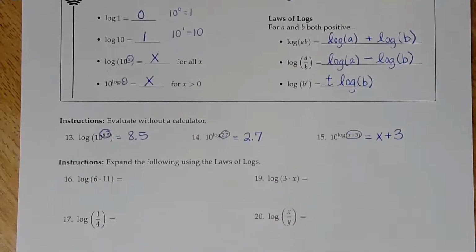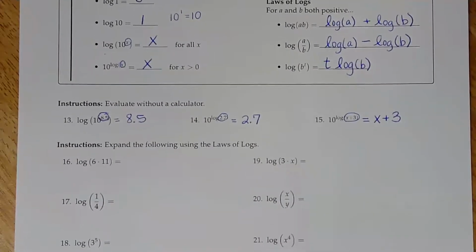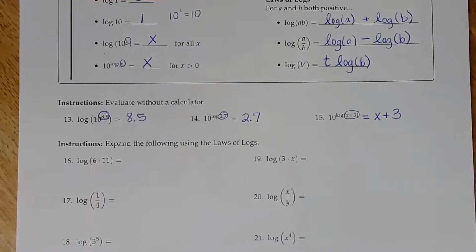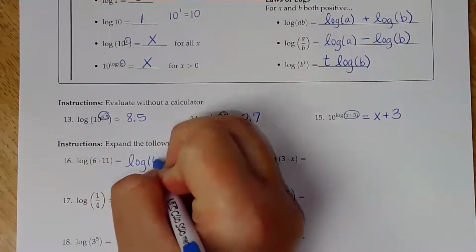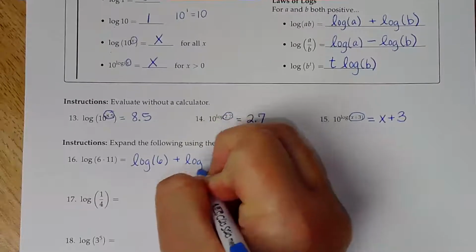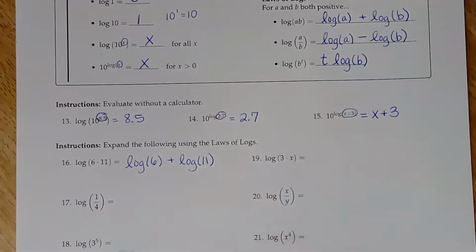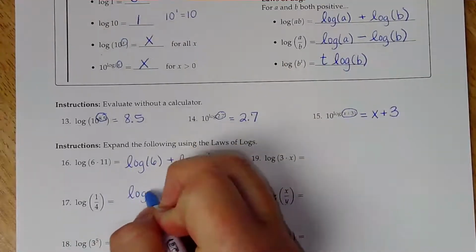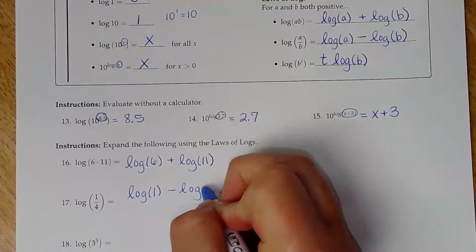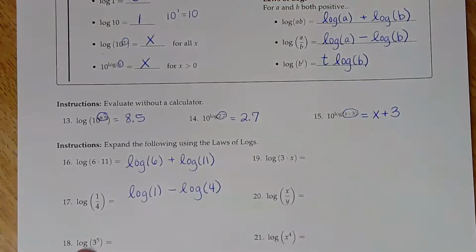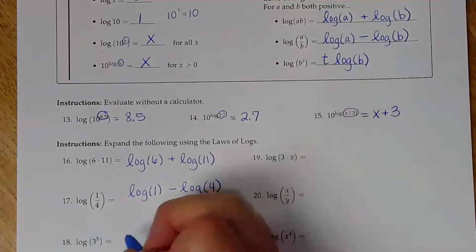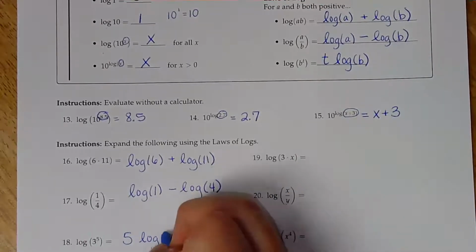All right, so let's try these out. We're going to do 16, 17, and 18 here. So this is the log of 6 times 11, and we could certainly just multiply that and say it's the log of 66. But to practice this rule, I want to show you that this could be written as the log of 6 plus the log of 11. Okay. And the log of 1 over 4, we'll use this rule here. So I have the log of 1 minus the log of 4. And then the log of 3 to the 5th here, I can bring that 5 down in front using this property here. So I get 5 times the log of 3.